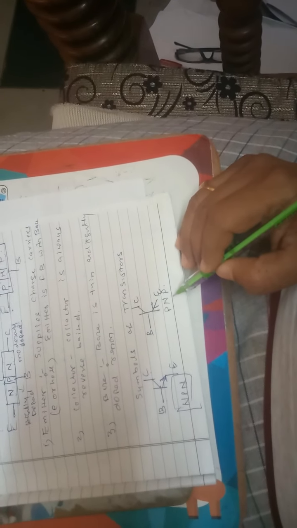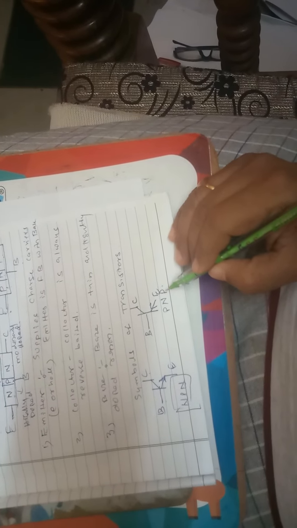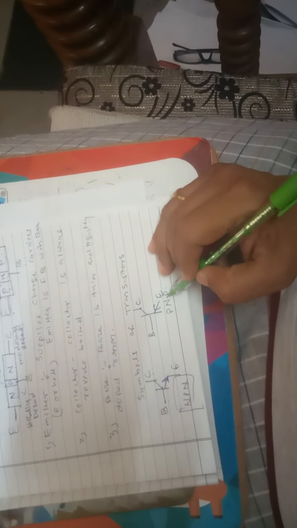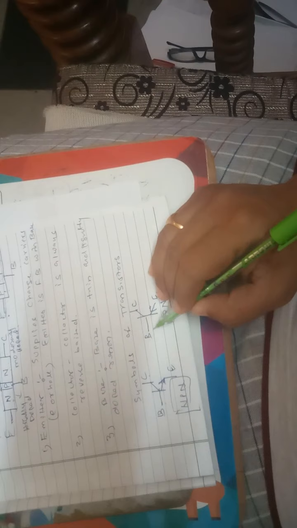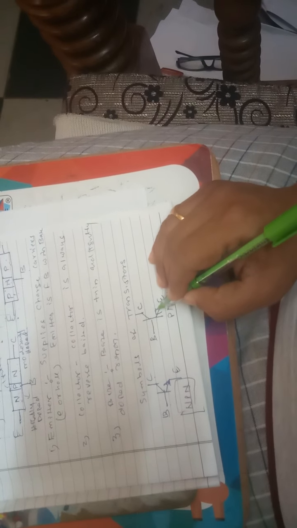And the other symbol, the symbol of the PNP transistor, you can see here: emitter, base, collector. Here you can see in PNP the arrow is inwards. In NPN you can see the arrow is outwards. So you have to remember the symbols of the transistor.